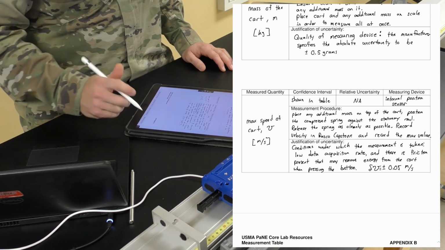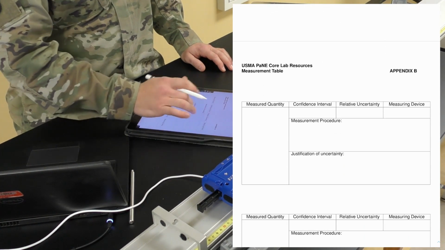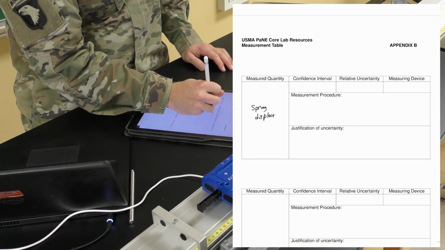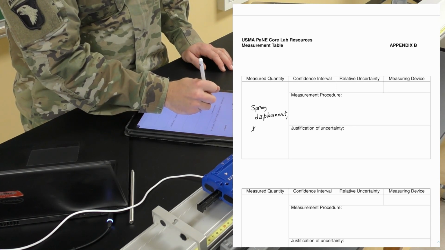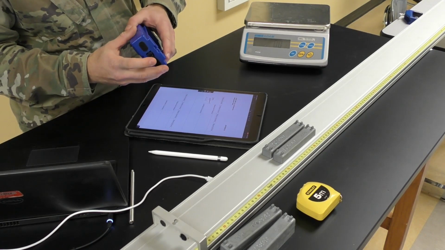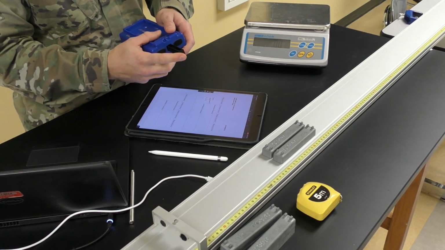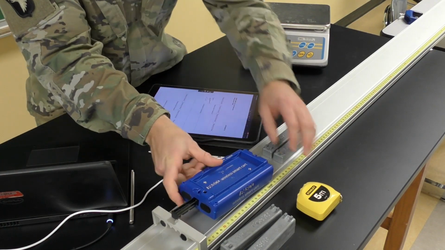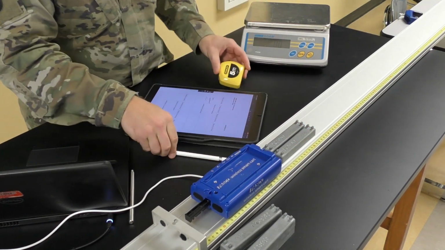The final measurement that we need to make is for our control variable, which is the spring displacement. That is x with units of meters. So this is the actual displacement from the relaxed position to the fully compressed position. And we're going to be using a tape measure in order to take that measurement.